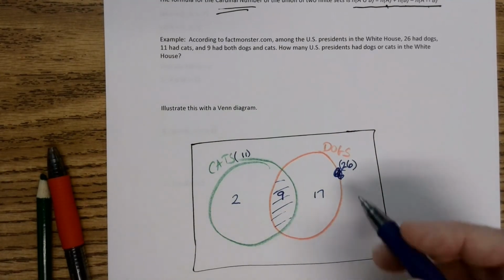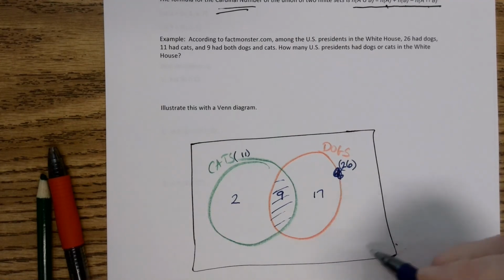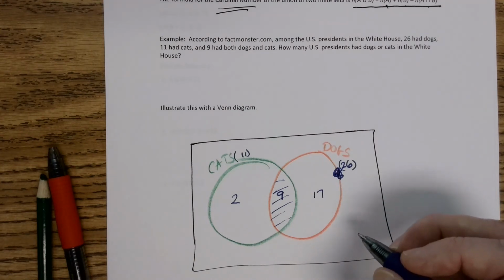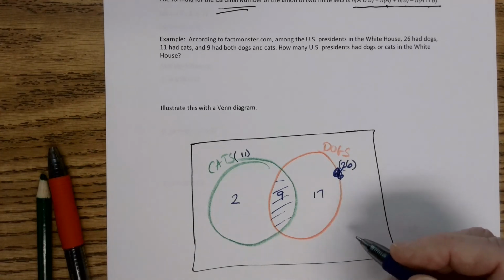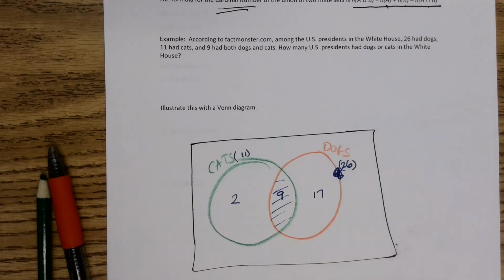And I don't know how many total presidents there are, but there's some presidents that had neither. They're out here. Ben Franklin was never a president. Was he? I don't think so. There's a few Johns. John Adams, John Kennedy. How many presidents have we had? Fifty? I don't know. Forty? Fifty-something. Forty-two. I thought it was fifty-something. That's how many Super Bowls there are. You're right. How many presidents?